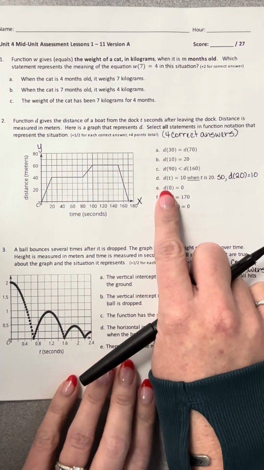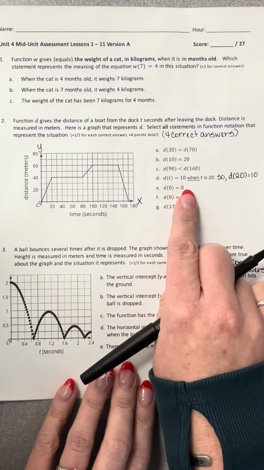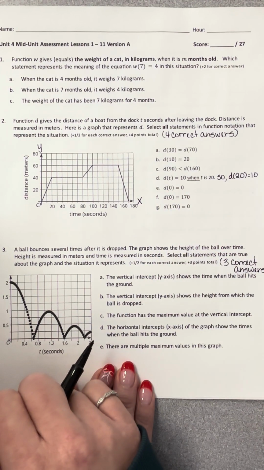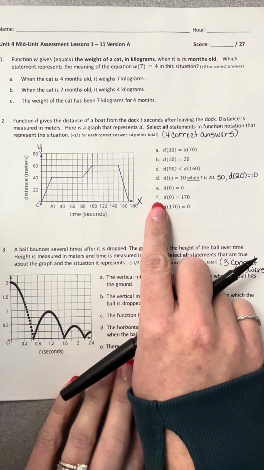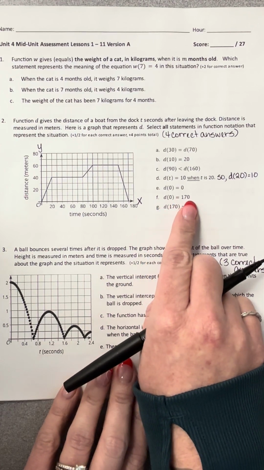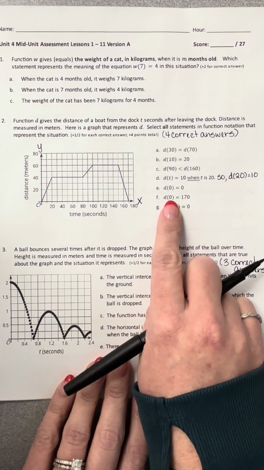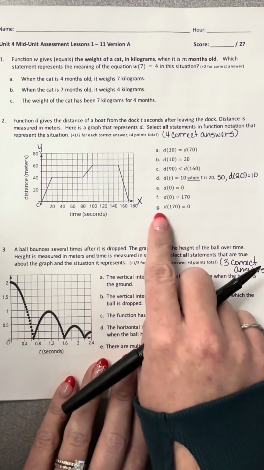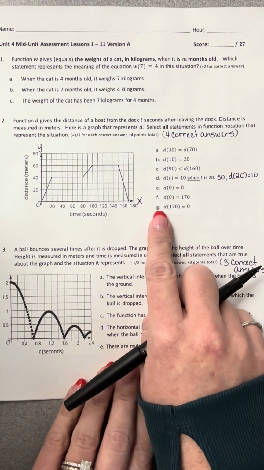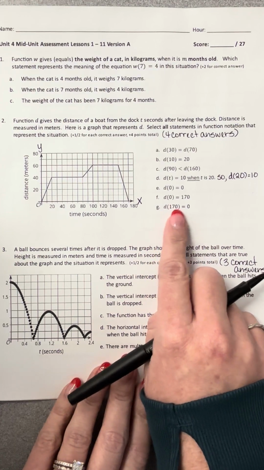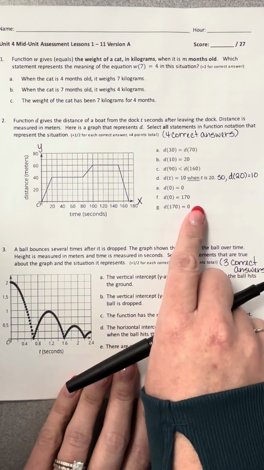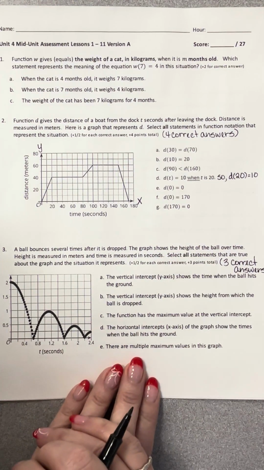E, D of 0 equals 0. So where our x value is 0, is our y value 0? F, D of 0 equals 170. So where our x value is 0, is our y value 170? And finally, G, which says D of 170 equals 0. So where our x value is 170, is our y value 0?